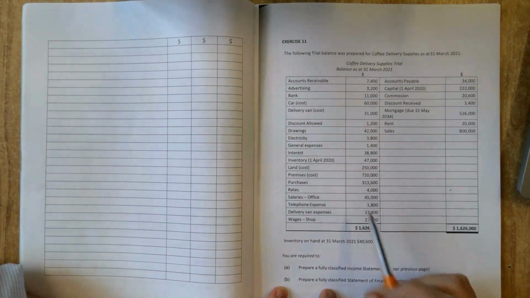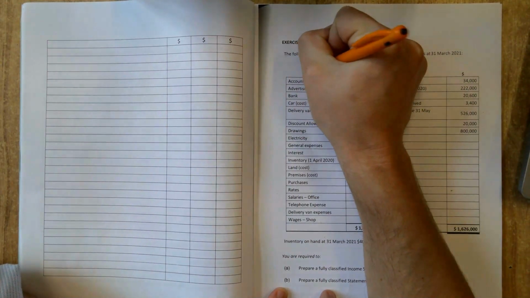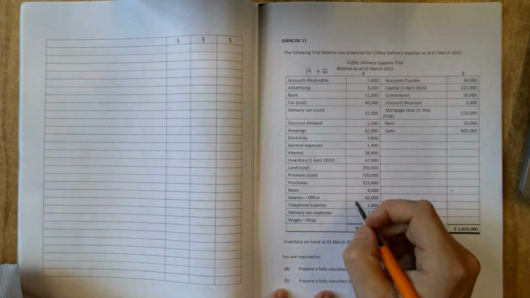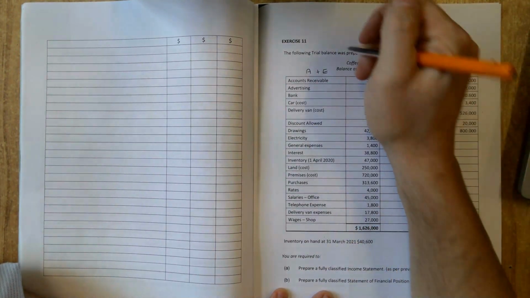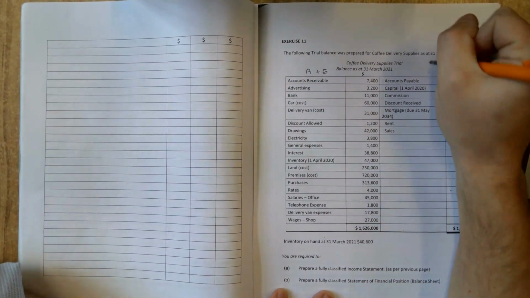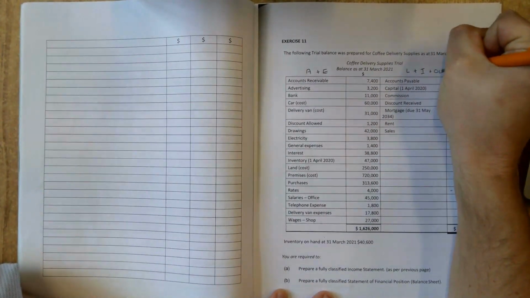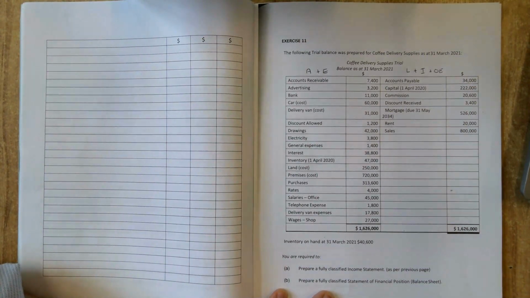Okay, so we're going to start on the left hand side. Remember, these can only be assets plus expenses. The one exception to the rule is purchase returns, which we don't have on this exercise. Remember, on this side you have liabilities plus income plus owner's equity. Okay, so we have the example here.